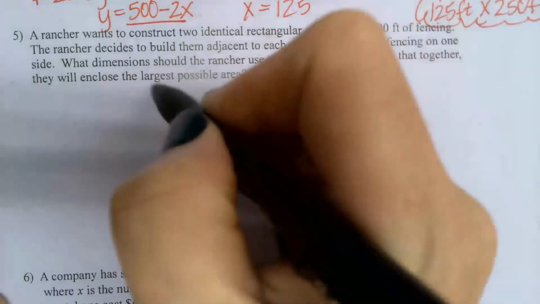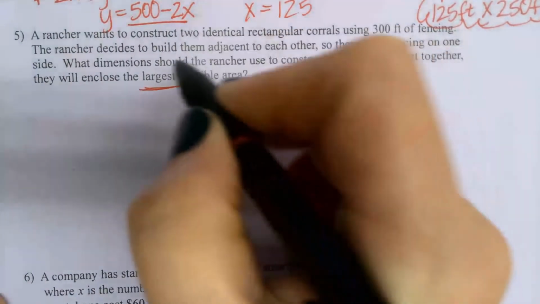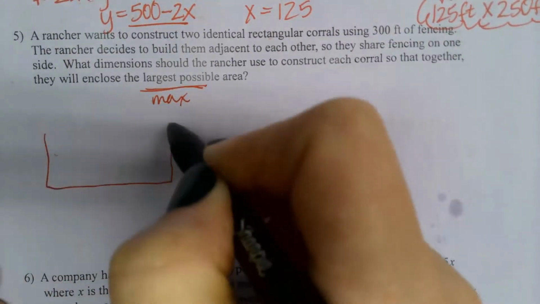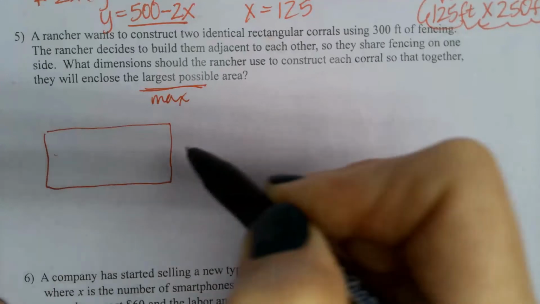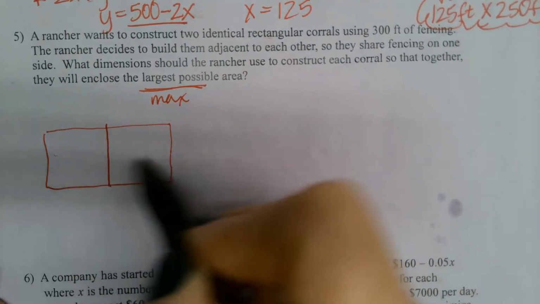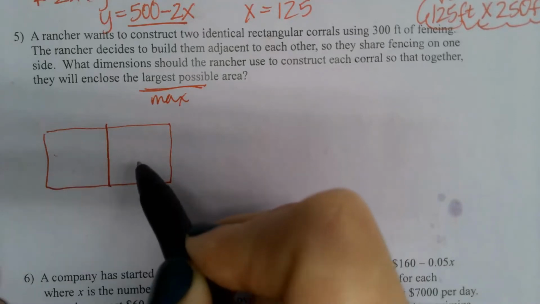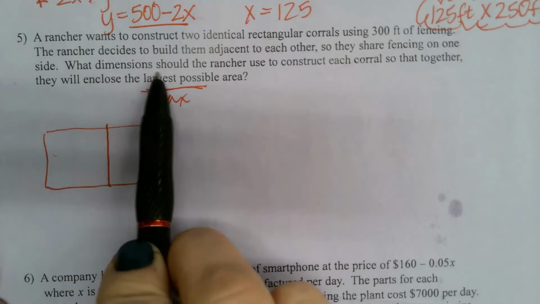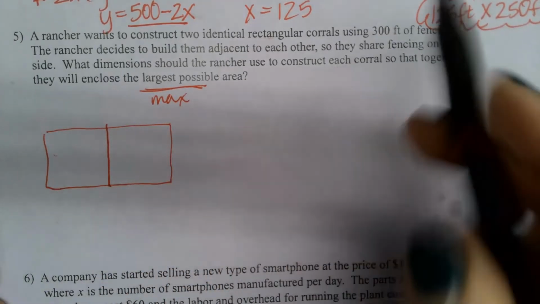Again, we want the fencing that will enclose the largest possible area. So again, I want a max. But I don't have a wall that I'm building it against. I just have these rectangular corrals, and the rectangular corrals share a fence, so they're adjacent right next to each other. And the question is, what dimensions should the rancher use to construct each corral?